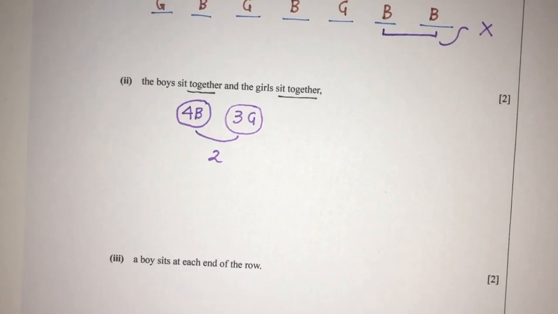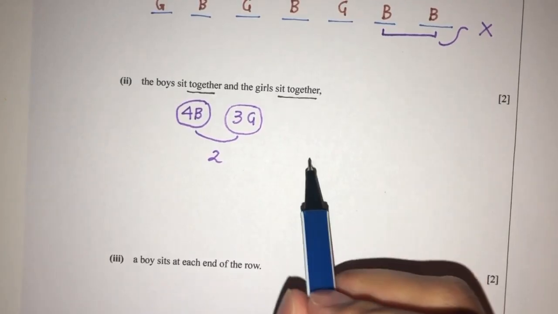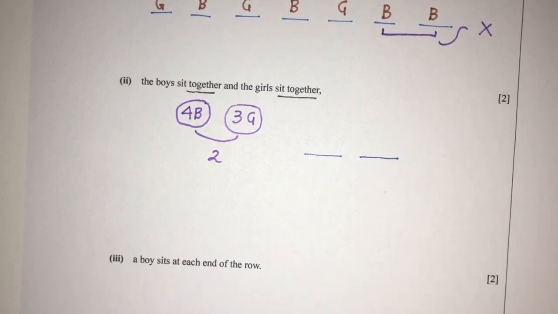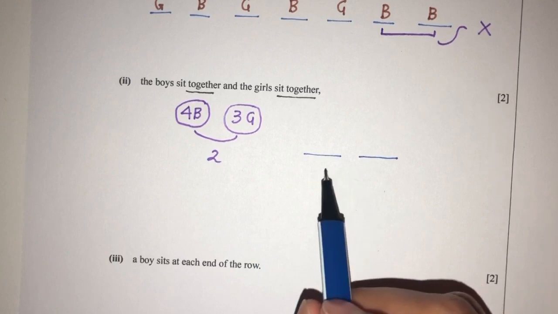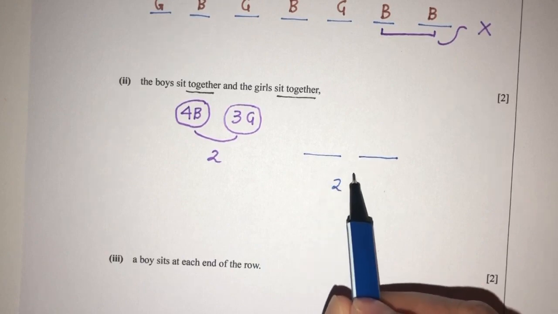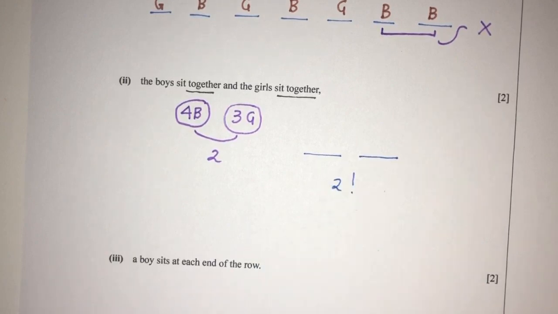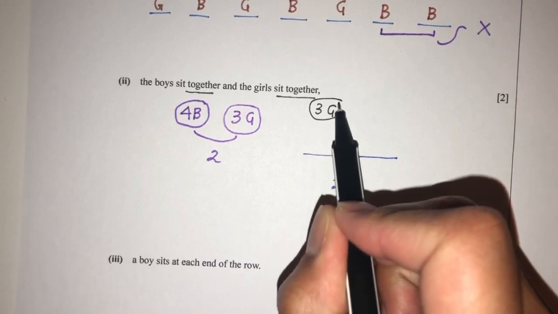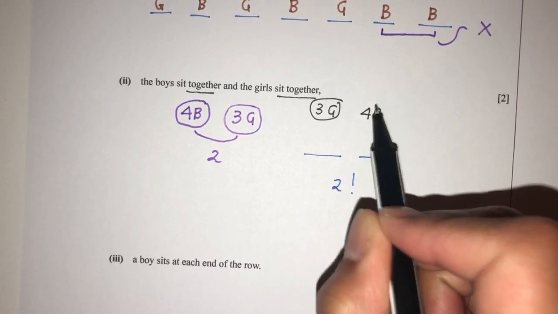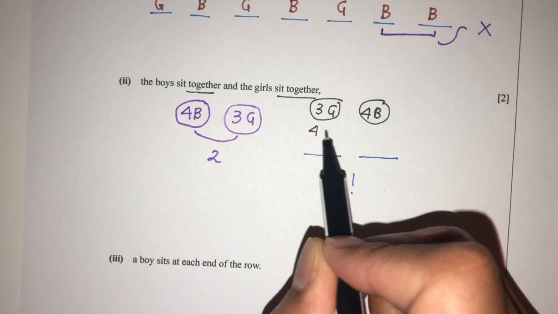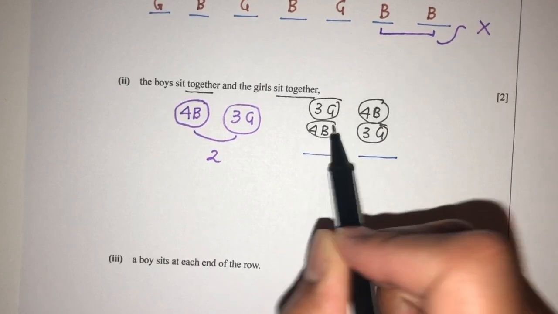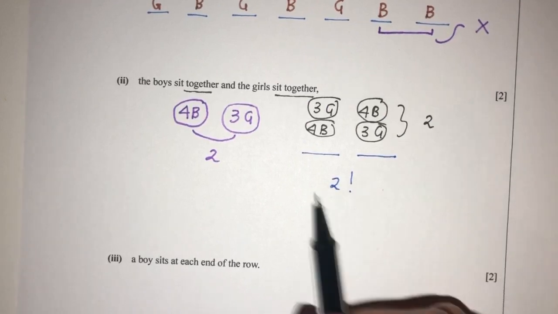Because of that, we only have 2 places, as we see them as 2 objects now. When we have 2 places, we have 2 factorial ways of ordering them, because we can first put the 3 girls, or the 4 boys first. That's why we have 2 ways of doing that.